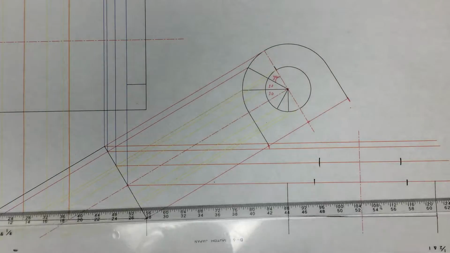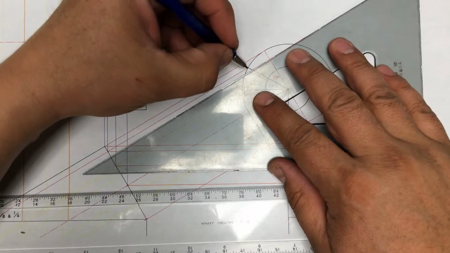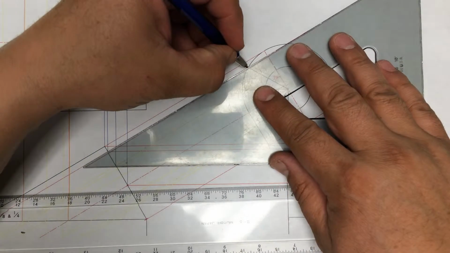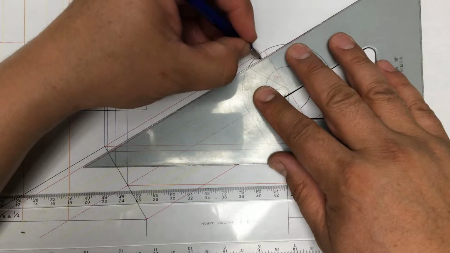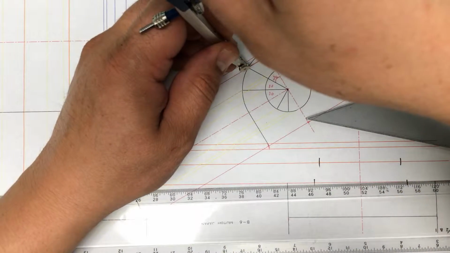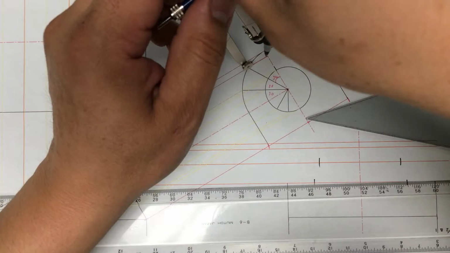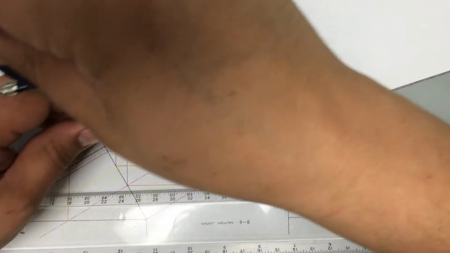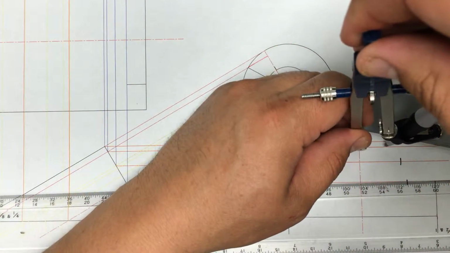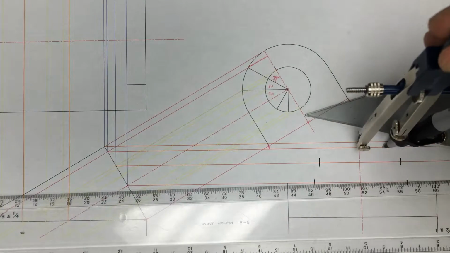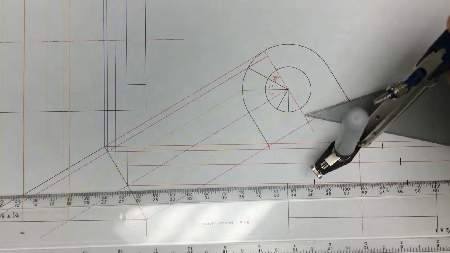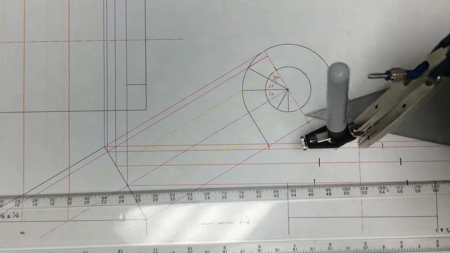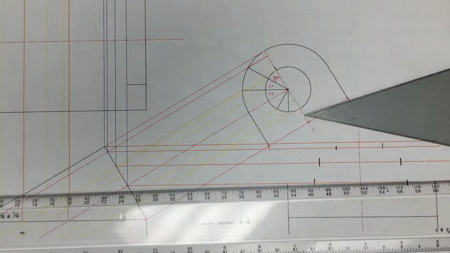I would actually draw a line. These lines need to be in. That's the length for the top one. That length, you're going to hit the inclined surface, bring it across, go to your center line, and there you have all the points for your ellipse.